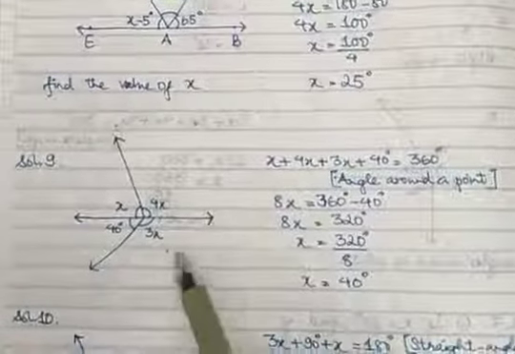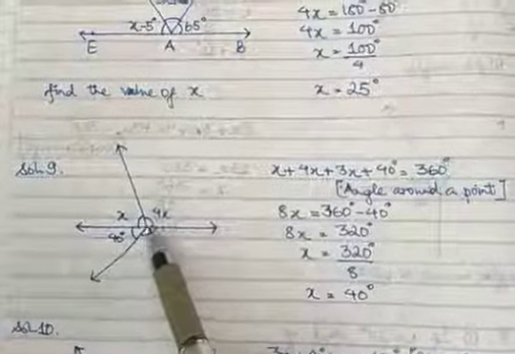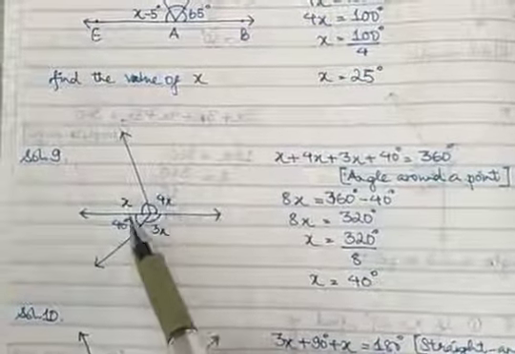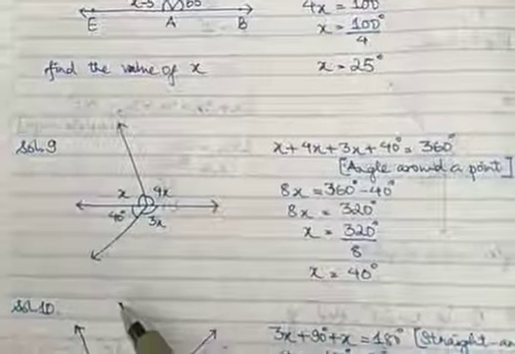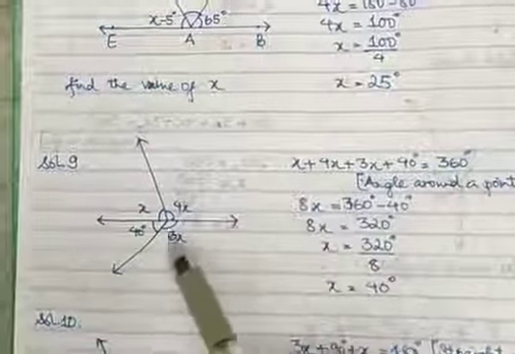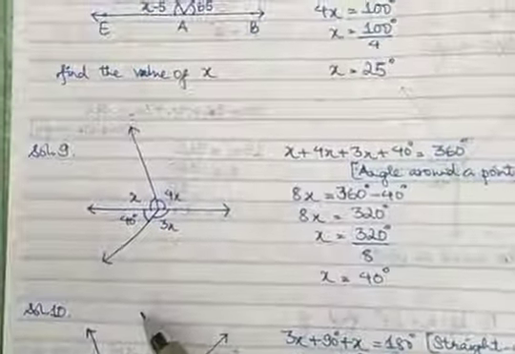Question number 9, what do we see is an angle around a point, see, the dot, and all the 4 angles making a circular angle. It means it's an angle around a point, simple, isn't it? So what we know here is that when we add all these 4 angles, we'll get 360 degree according to the figure, isn't it?